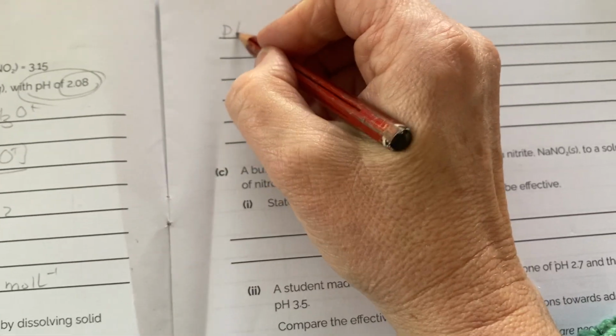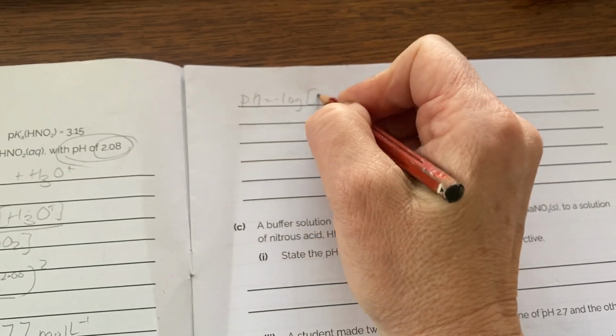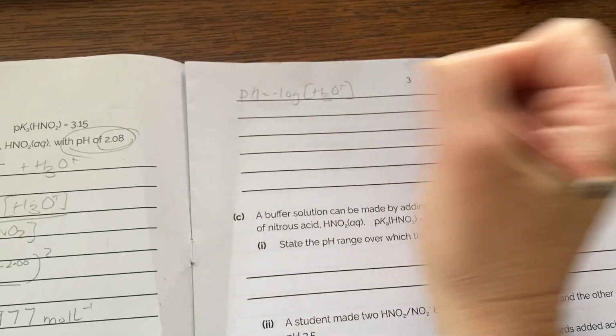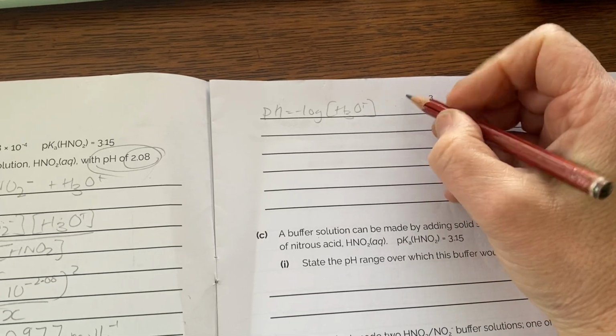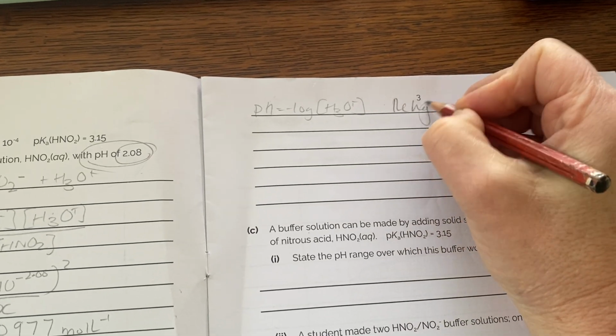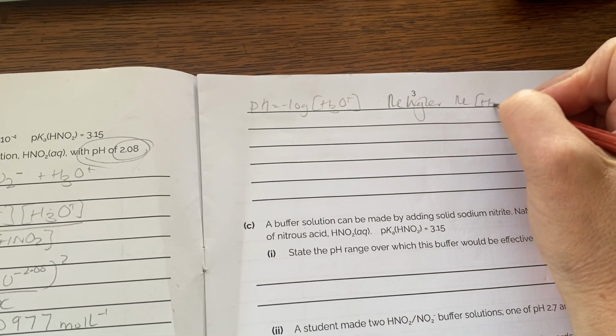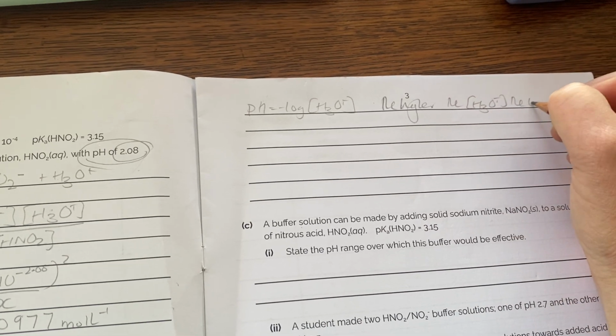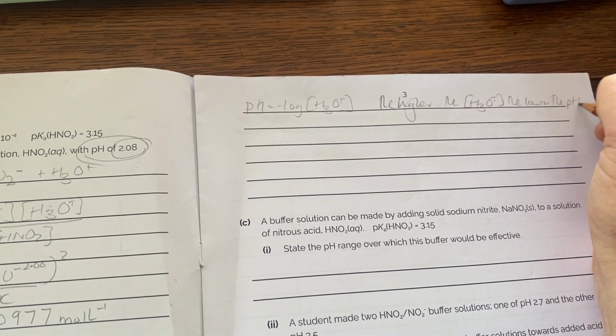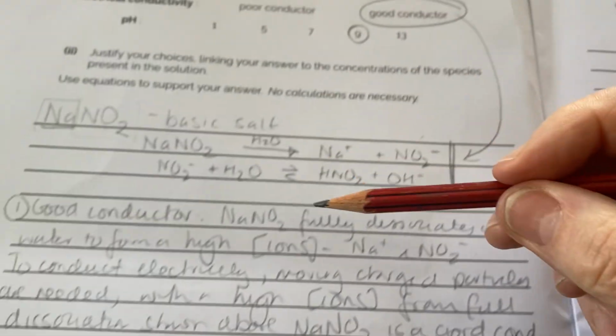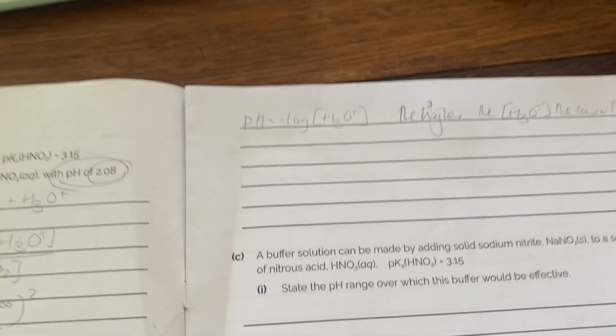Right, to talk about the pH, pH equals negative log of H3O plus. You don't really need to write that, but I'm just going to write it all in. The higher the concentration of H3O plus, the lower the pH. Right, so I'm now going to refer to this second equation here.